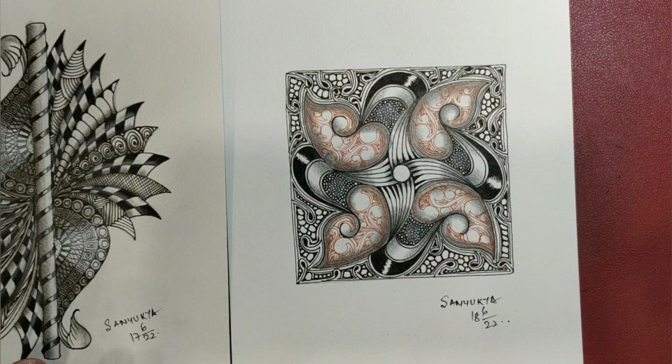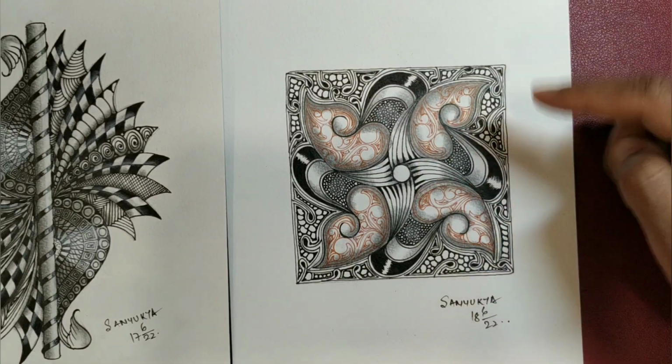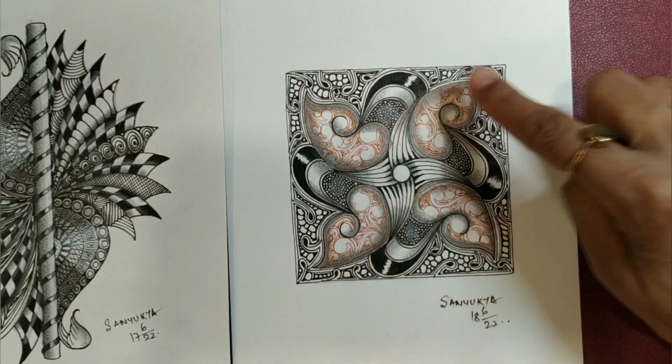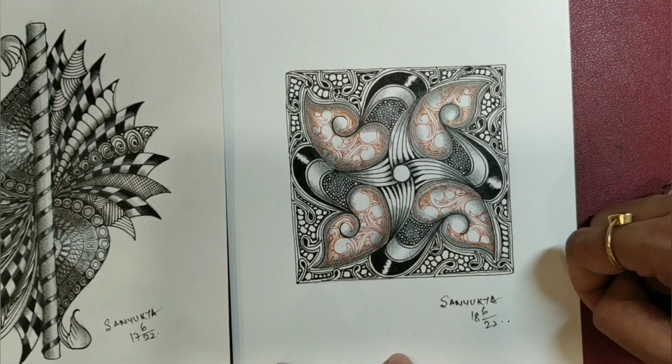The tangles that I've used, although I mentioned the names already, I will do that in my video also, right? So this tangle is mocha, this is fescue, and this grid is wells, right? And the in-between filler is tipple, right?